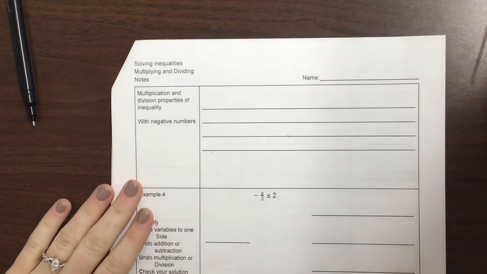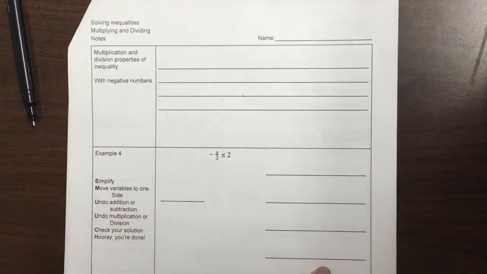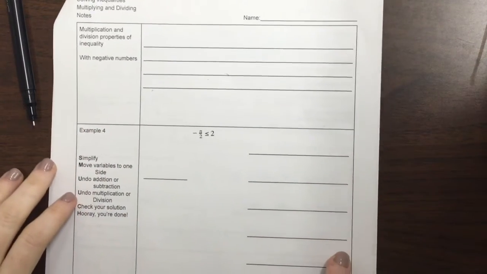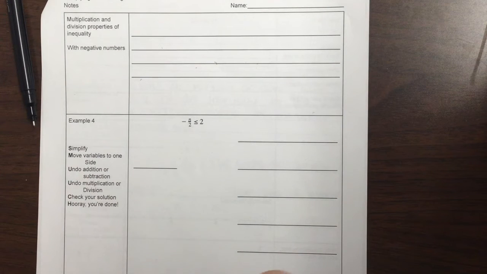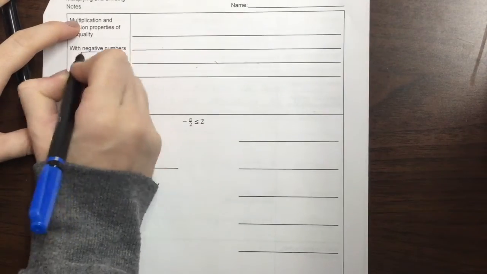So, multiplication and division properties of inequality with negative numbers is different. That is why it is important to make a note that it is different. So with negative numbers.